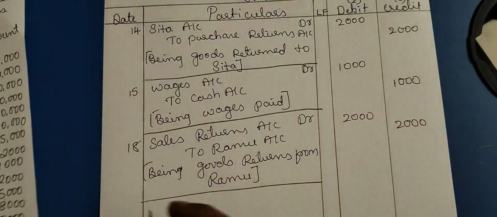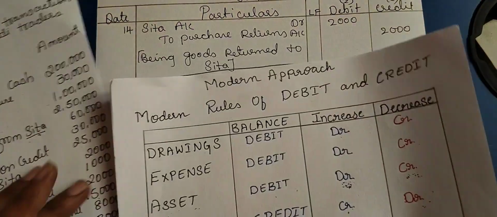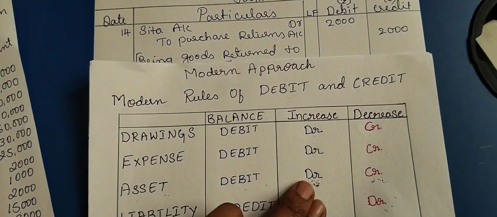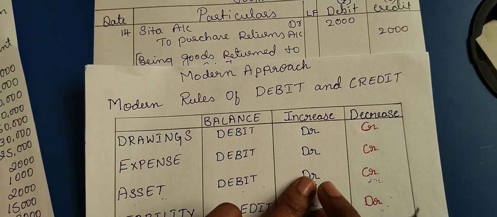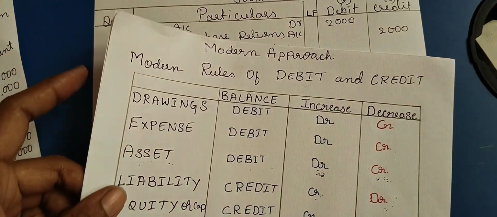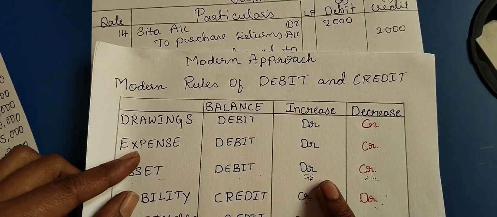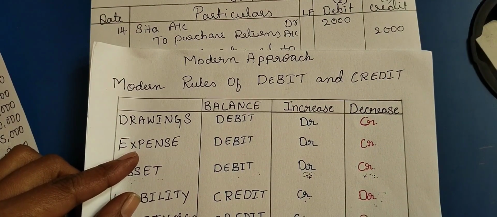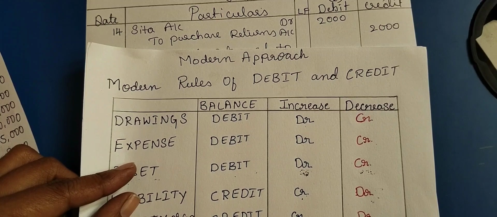Now on 22nd we are receiving cash from Ramu. So cash is an asset increasing. So we are debiting the cash account and Ramu account we are crediting. Ramu is a debtor. We debited when he was supposed to pay. Now he is paying. So the amount which he is going to pay is reduced, right?